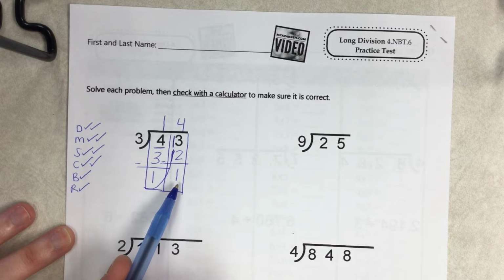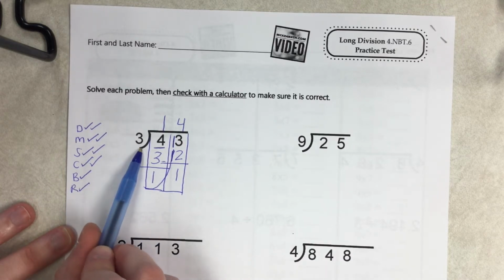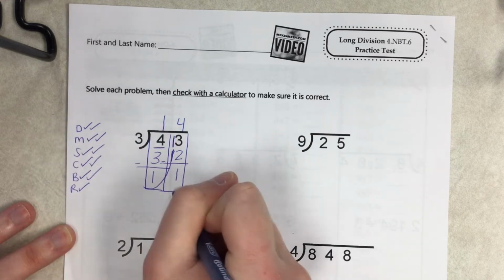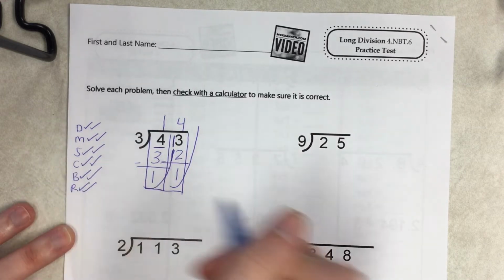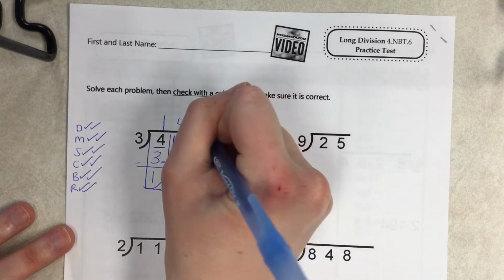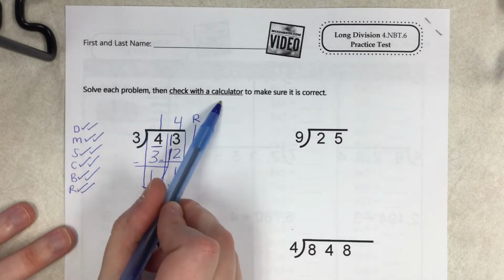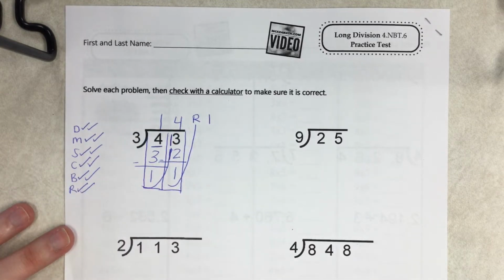Compare. I have 1 Smartie left and 3 kids. I can't keep passing out more Smarties, so the kids are happy. So I'm going to bring up the 1 and then repeat or remainder. I don't have another box left, so it's going to be a remainder of 1. And the directions say solve each problem, then check with a calculator to make sure it's correct. You can do this on your test to double check and make sure you get the right answer.